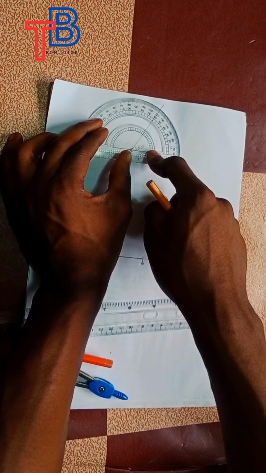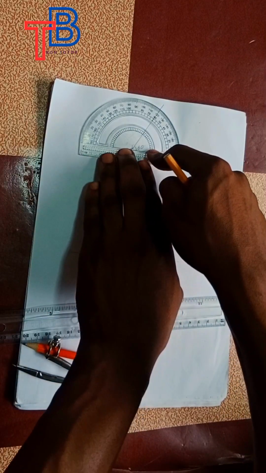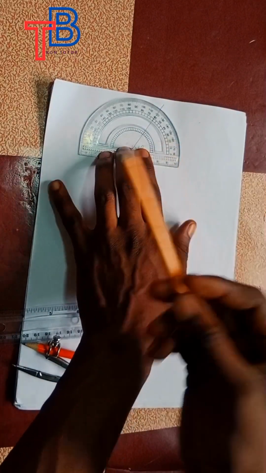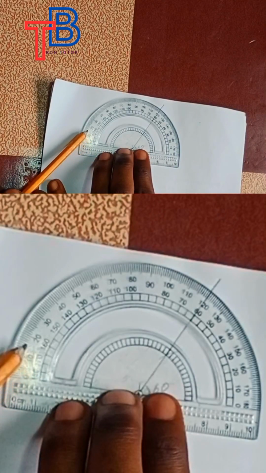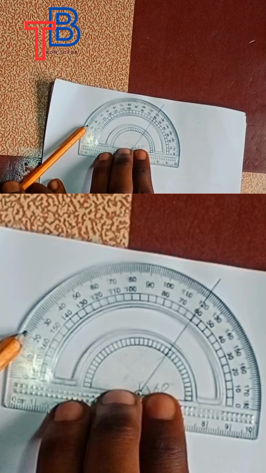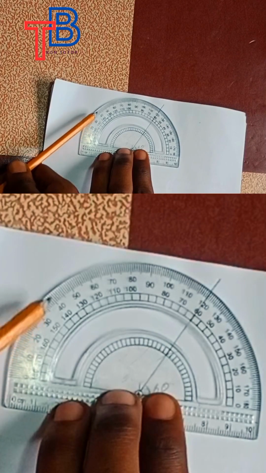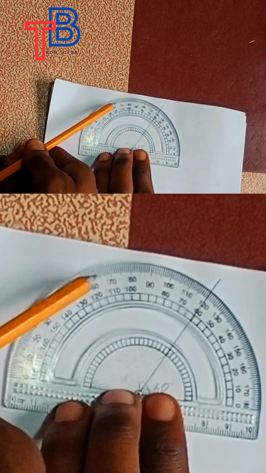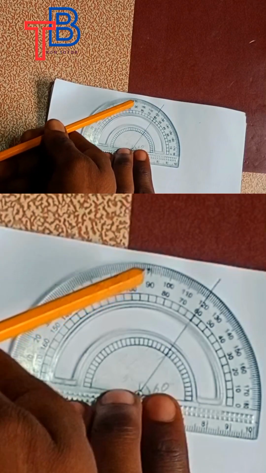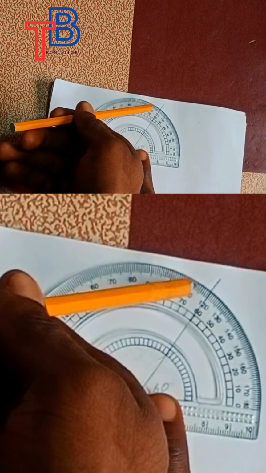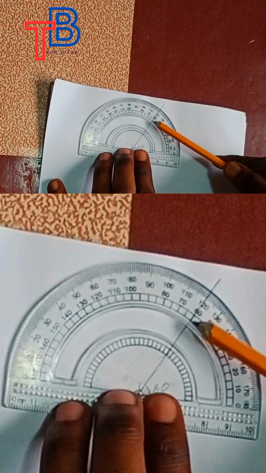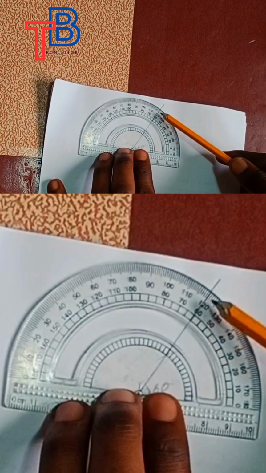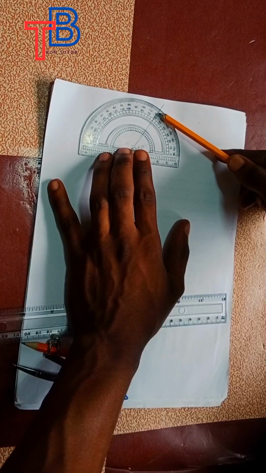But there's one thing I would like you to notice. Let's check the angle from the left here. You will notice I will have 0, 10, 20, 30, 40, 50, 60, 70, 80, 90, 100, 110, 120. On that same line that I have 60 underneath, I have 120 at the top there.